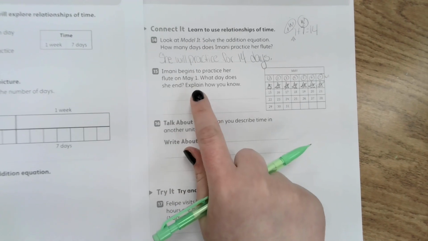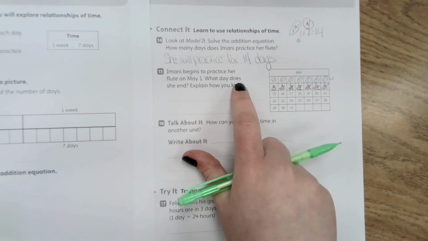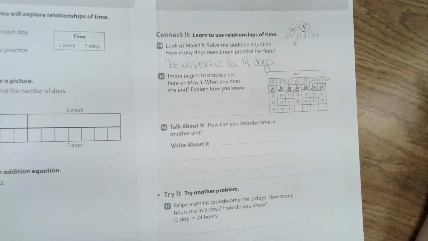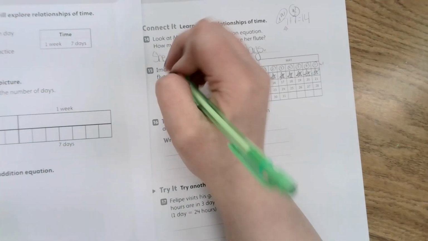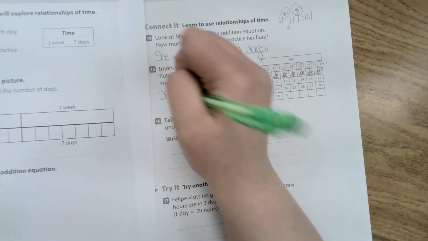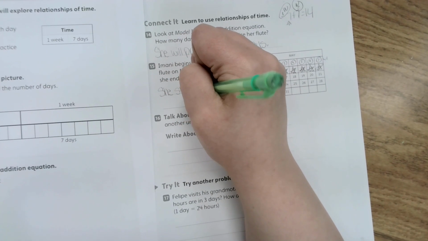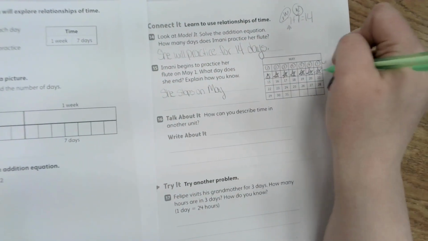Now let's go with my question again. She begins playing on May 1st. We started there. What day does she end? So what's the last day did she play the flute? She stops on May what? 14th.